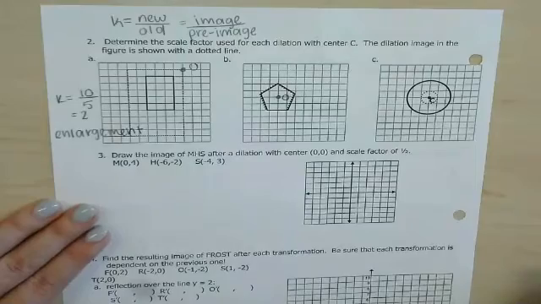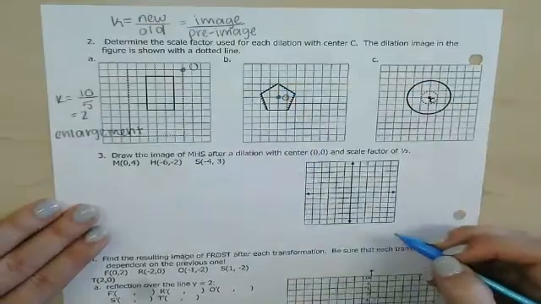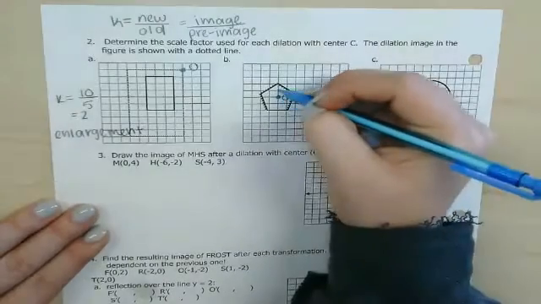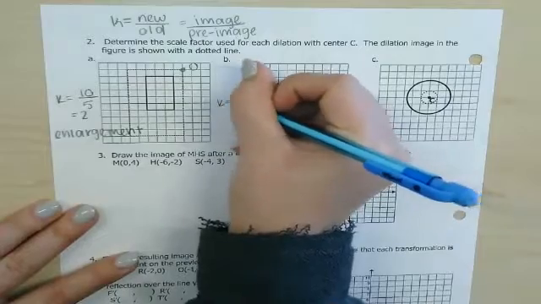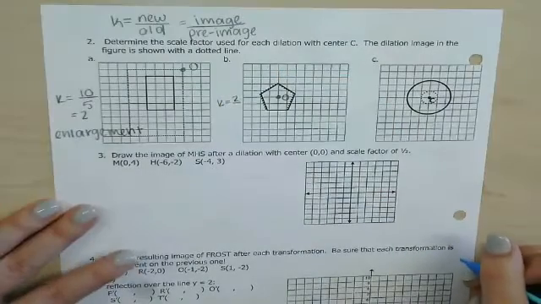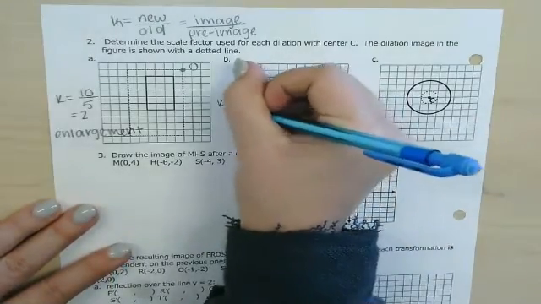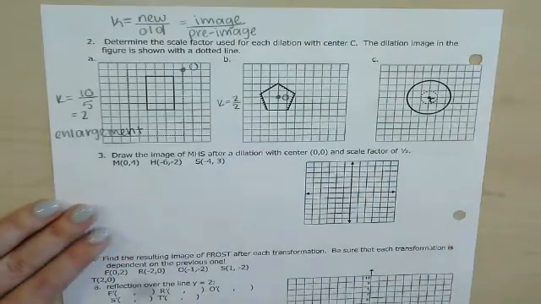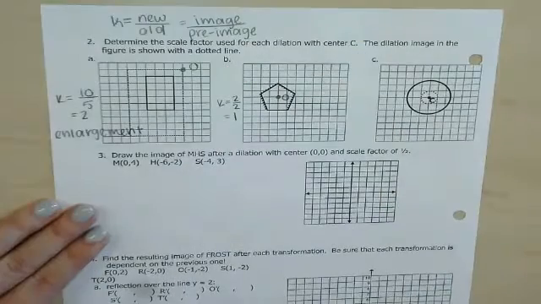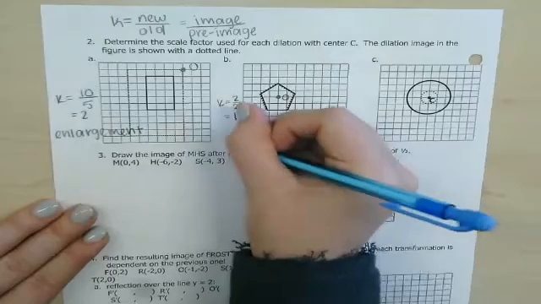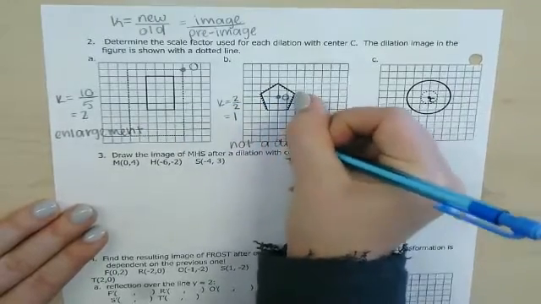And I'm just trying to figure out how far it went from my center of dilation to that outer point. So how many units from the center is it? 2. So I got K equals 2 over 2 for the dotted one also. So the dotted line and the original are both 2, so it simplifies to 1. So did this one show any kind of dilation? No. So no, or not a dilation.